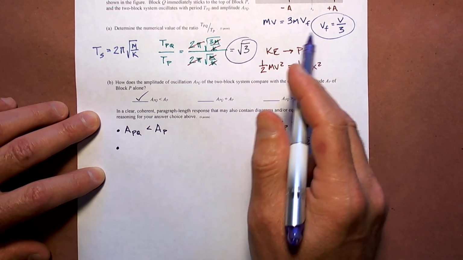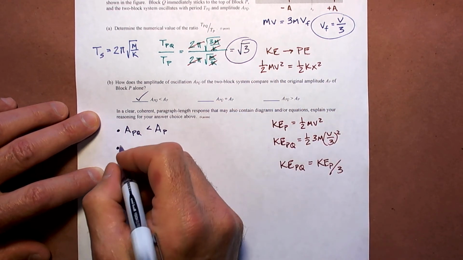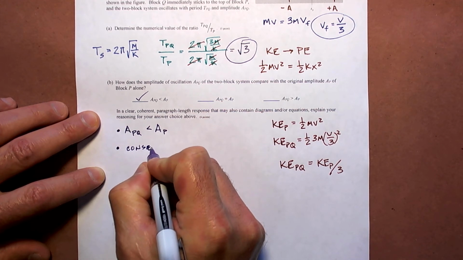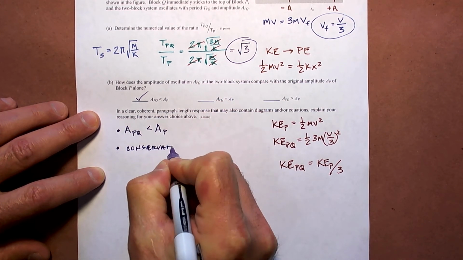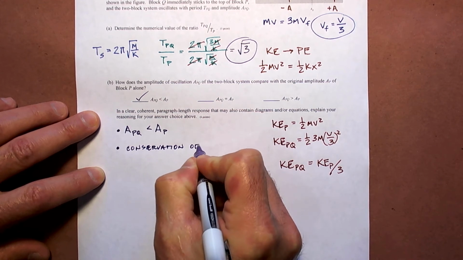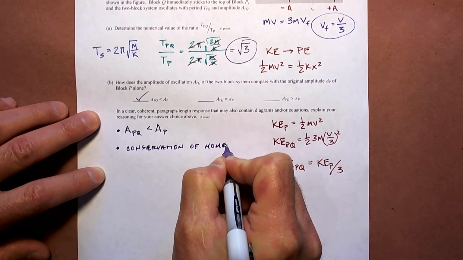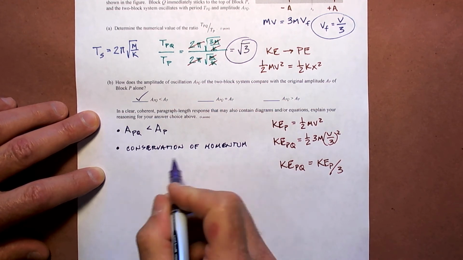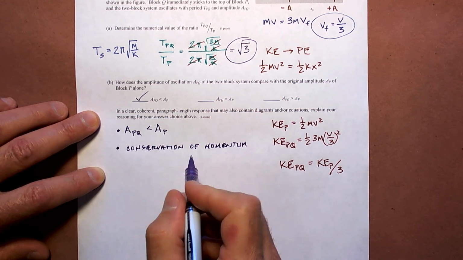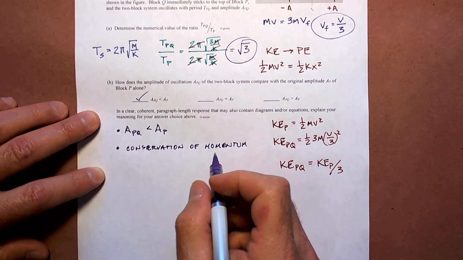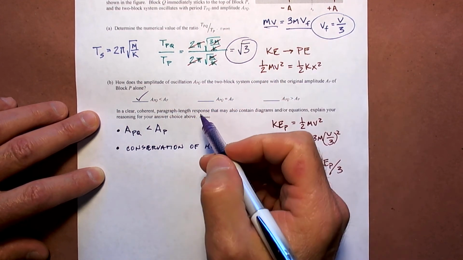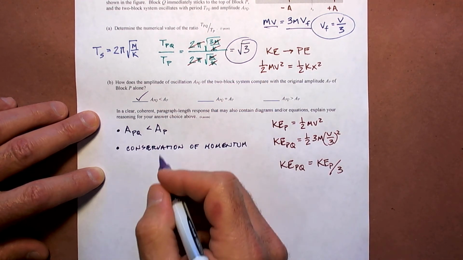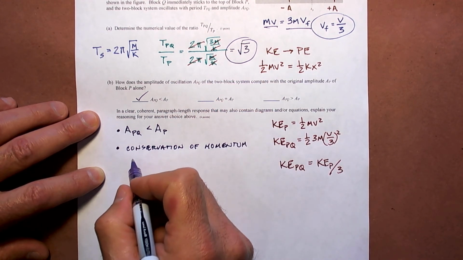And the first thing we said was momentum. So we can talk about conservation of momentum, okay? So that's your first piece of evidence. You could say, according to the conservation of momentum, the momentum before has to equal the momentum after, and we know that the mass increased, so the velocity has to go down by a factor of 1/3.